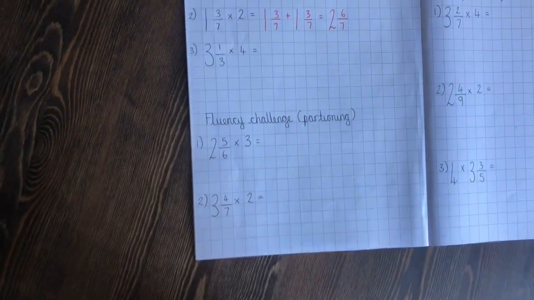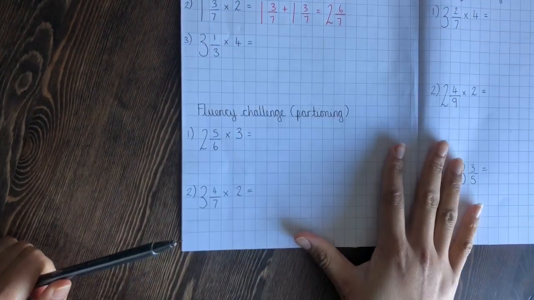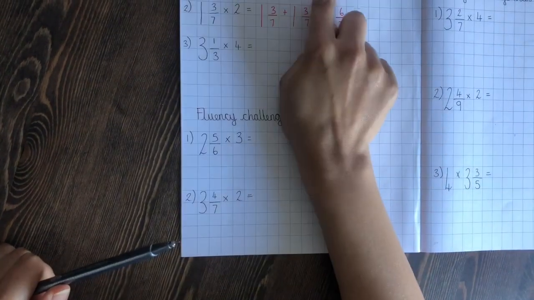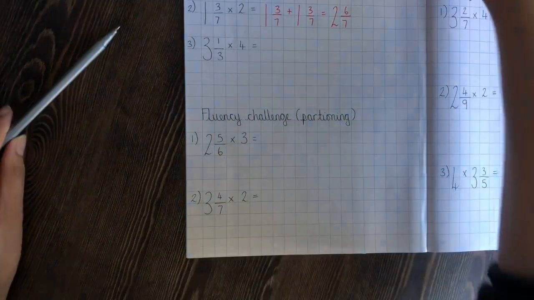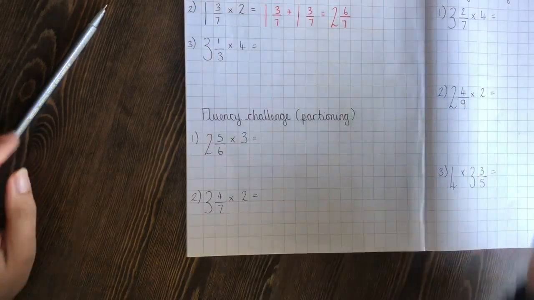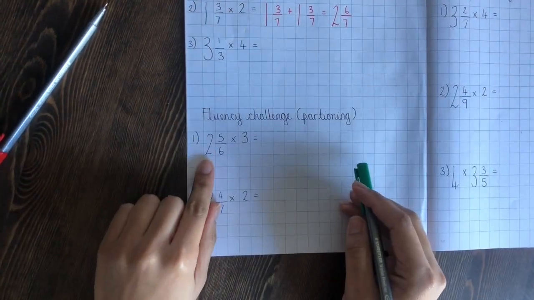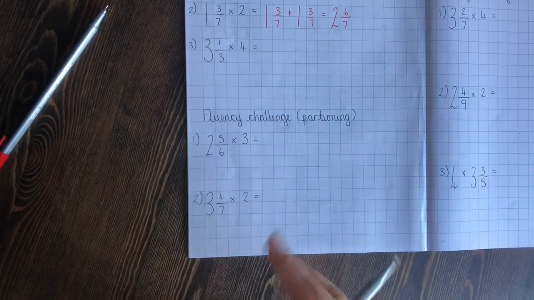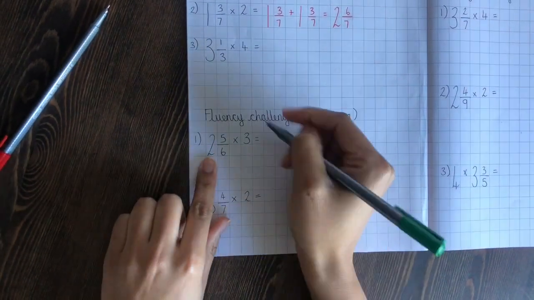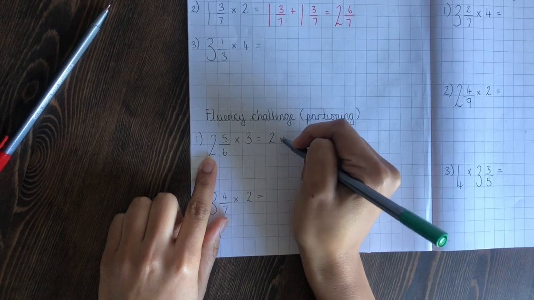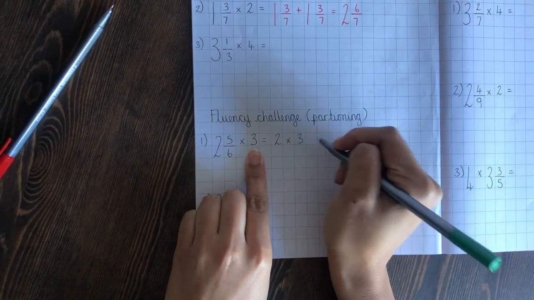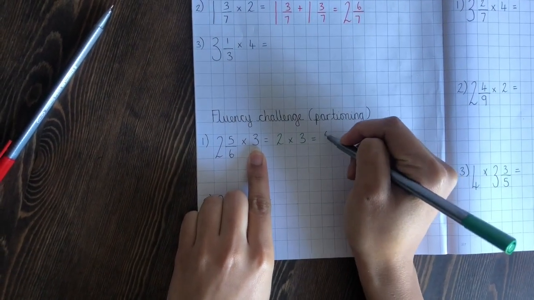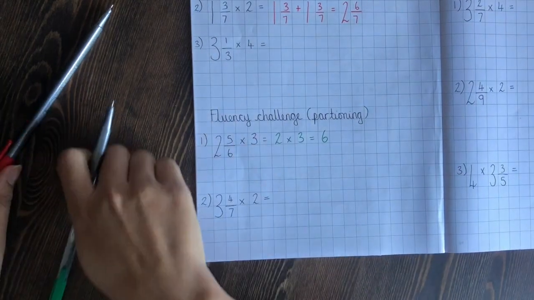Okay, let's look then, moving on to the fluency challenge in partitioning. So it's a different type of method from what we had before, so it will look slightly differently. So here I've got 2 wholes and 5/6 times by 3. So to partition, first multiply the wholes. So I've got 2 wholes times by 3 wholes, equaling 6 wholes.